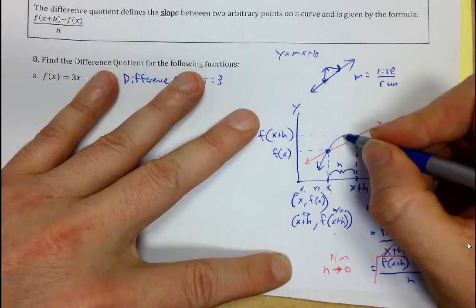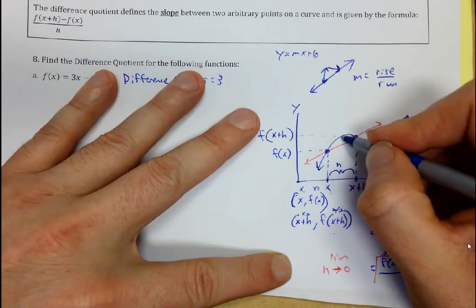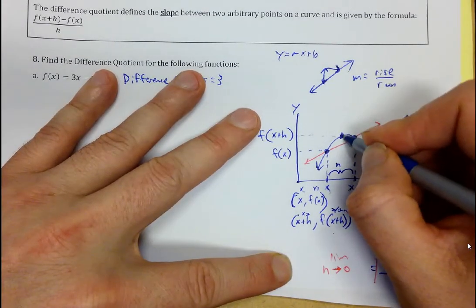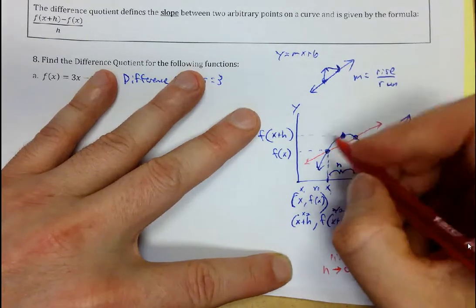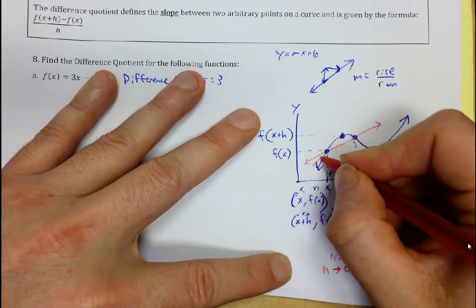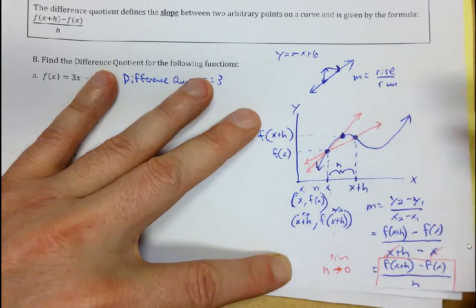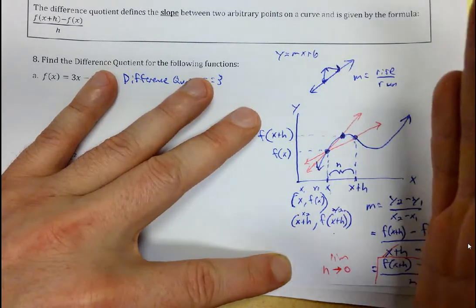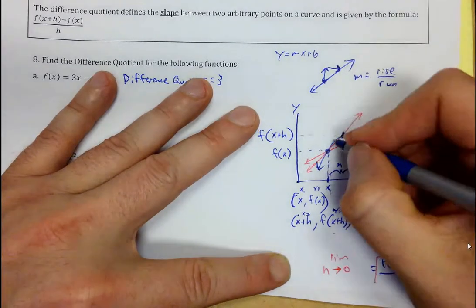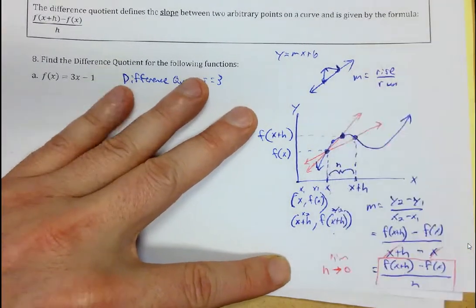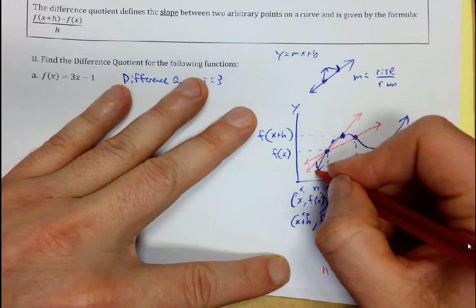So like if I cut h in half, now we'd be looking at this for a second point. And if we were to calculate our slope there, we would get a little steeper. If I cut h in half again, I would have the slope of a new line, which is, again, even steeper.